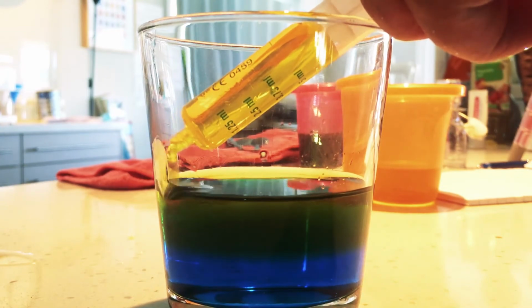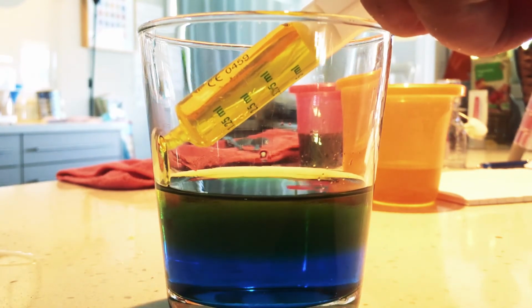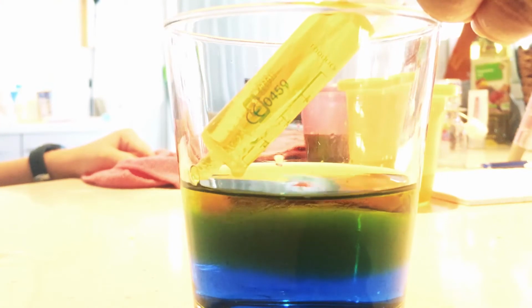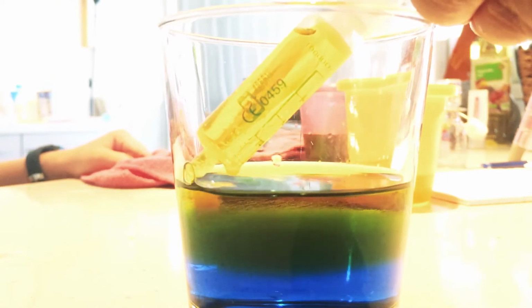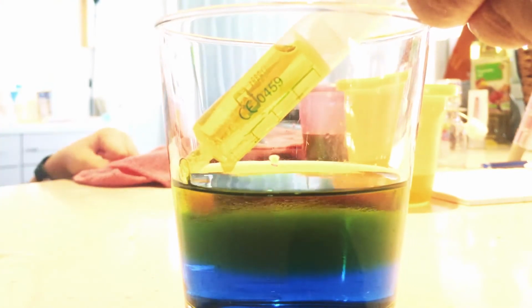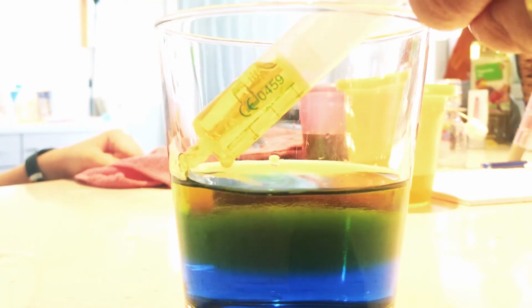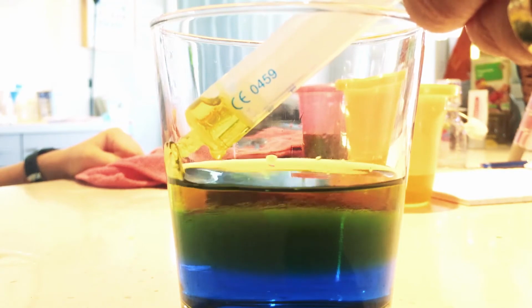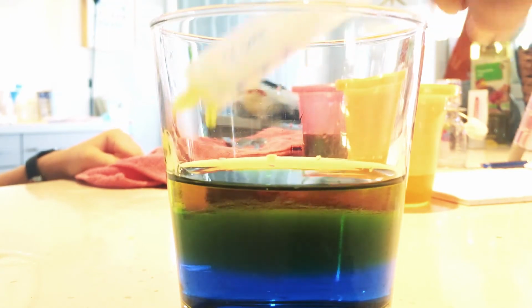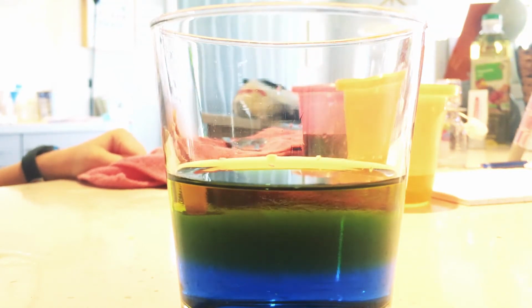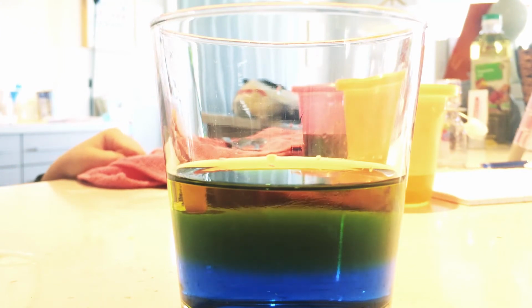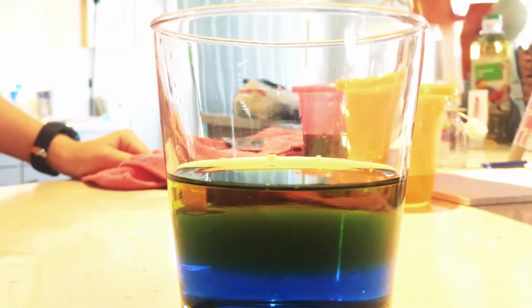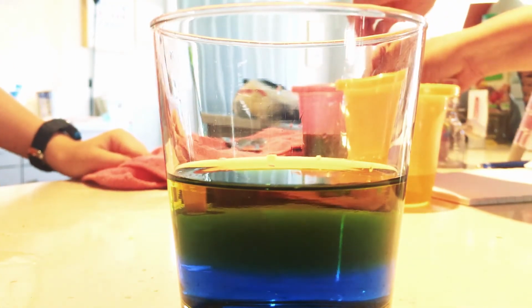Can you start to see the difference between the yellow and the green in there? What's it going to look like? I'm not sure. But can you see the blue and the green are still separate? Does it look so good? The yellow, put your eyes down at the bench. Now can you see the yellow separate? Yes. All right. Last layer, what's our last layer? Red. That's our least dense layer.